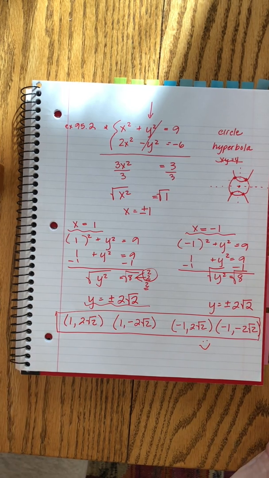Yay. These are just pure algebra, and I hope that you enjoy them in the way that pure algebra can be enjoyed. Yay. Thank you.